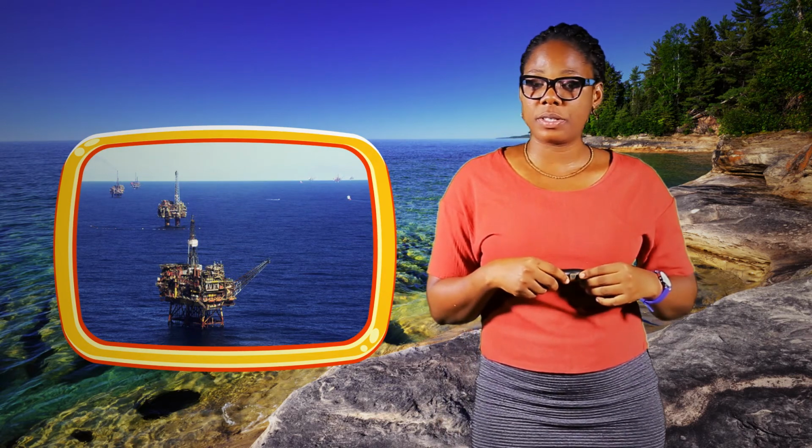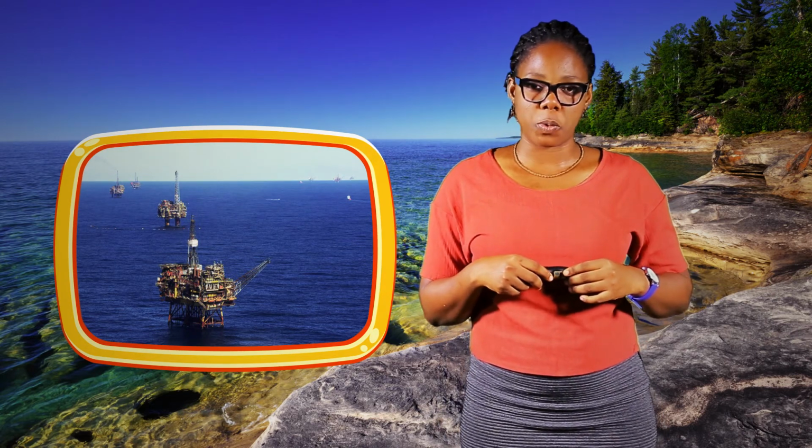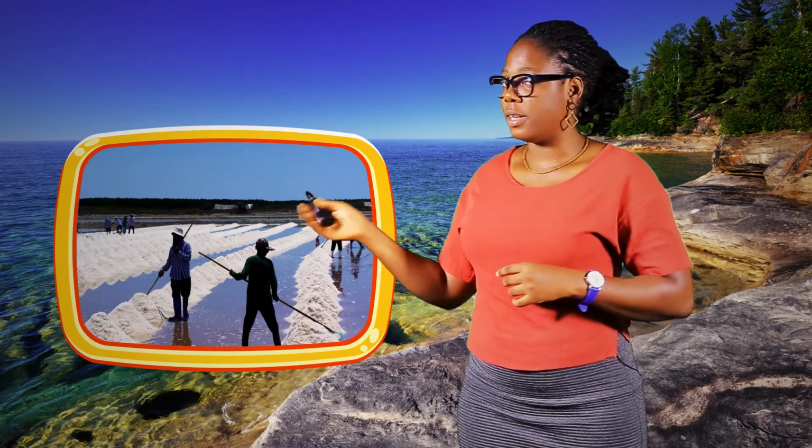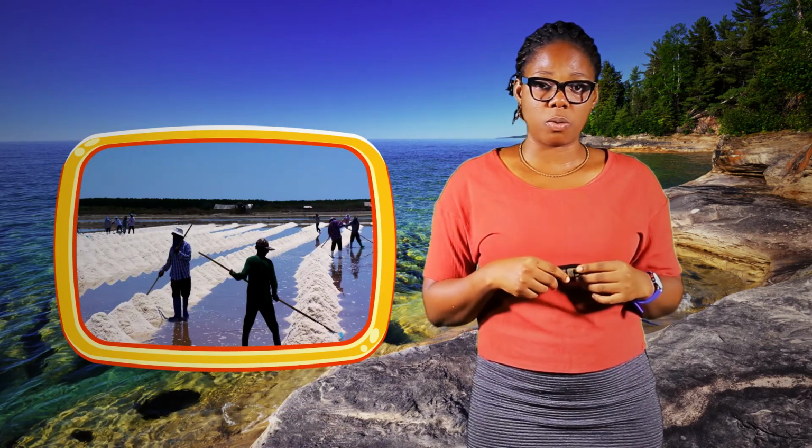This is an image showing fishes in water. This image shows a drill rig that is used in drilling crude oil from water. And this image shows the collection of salt from water bodies.